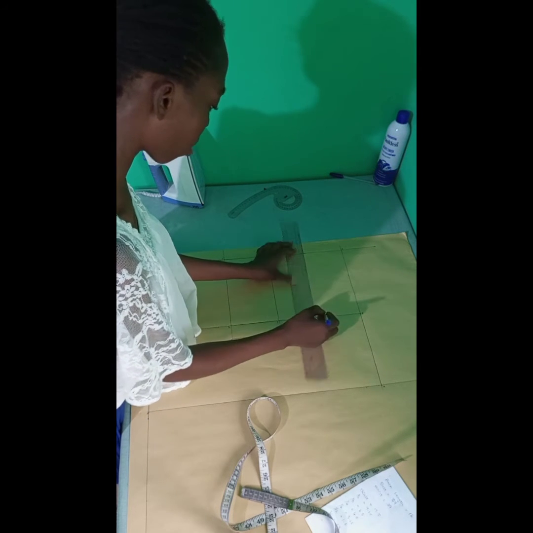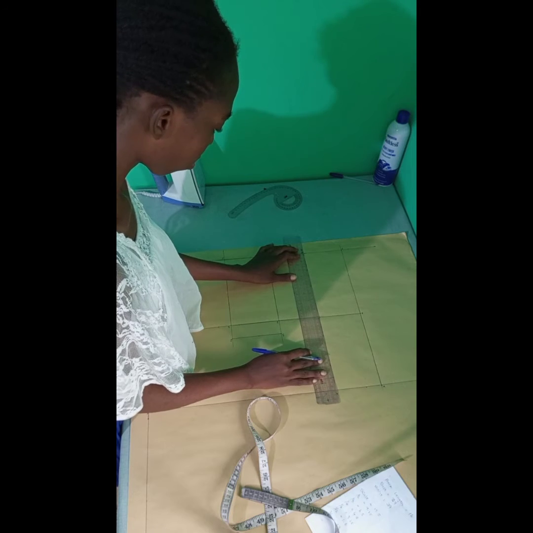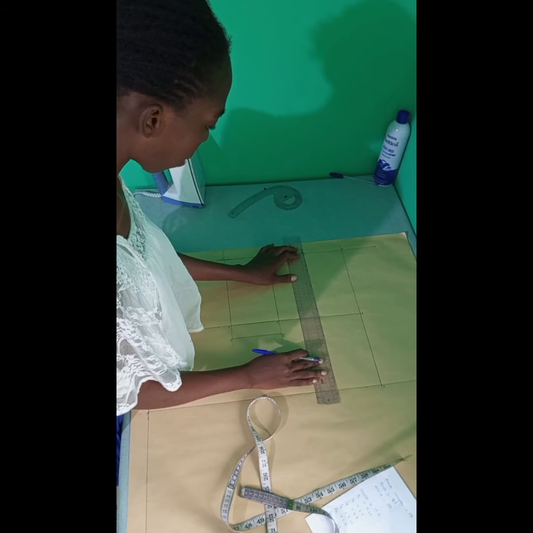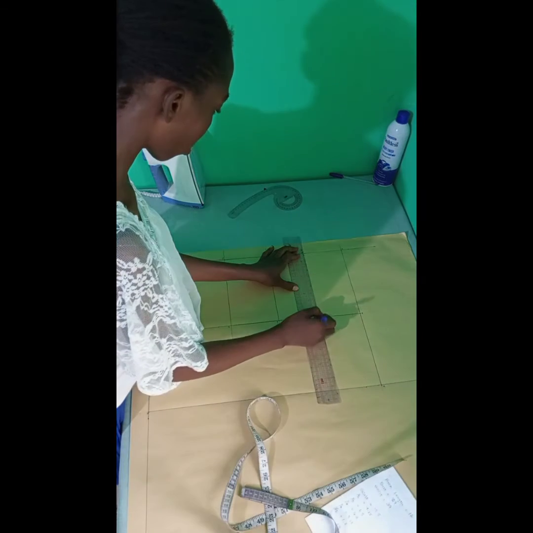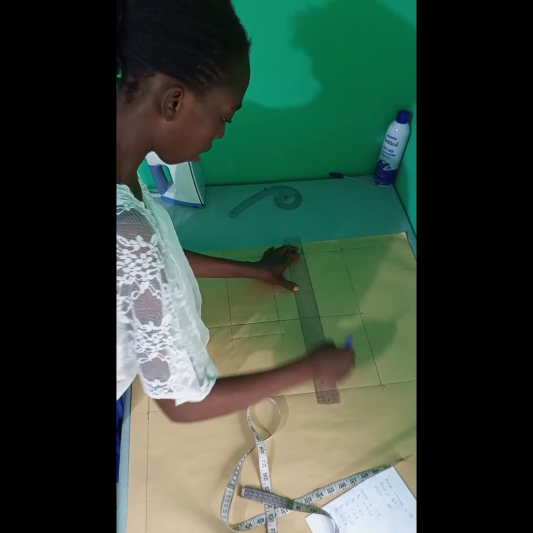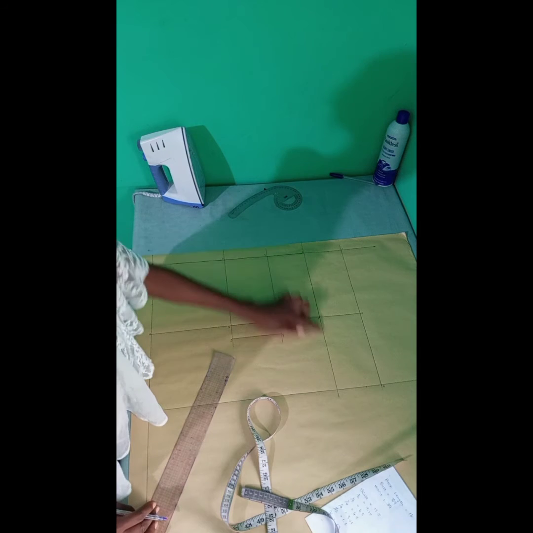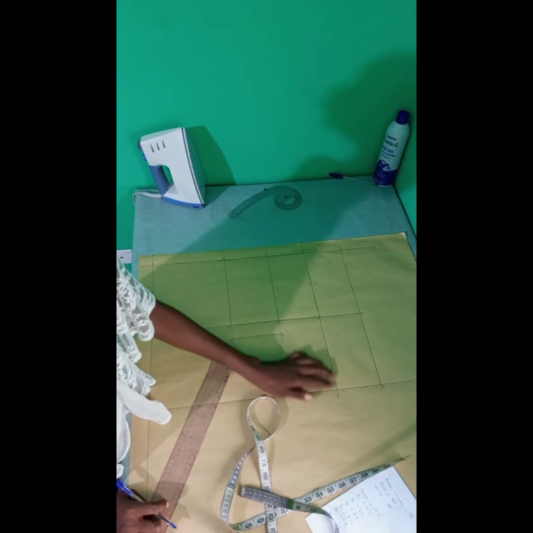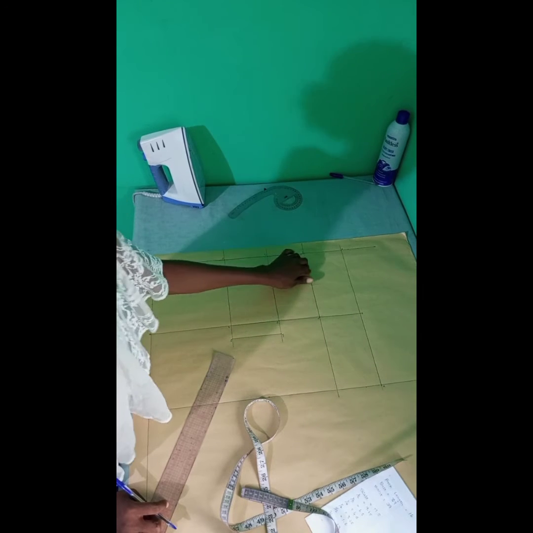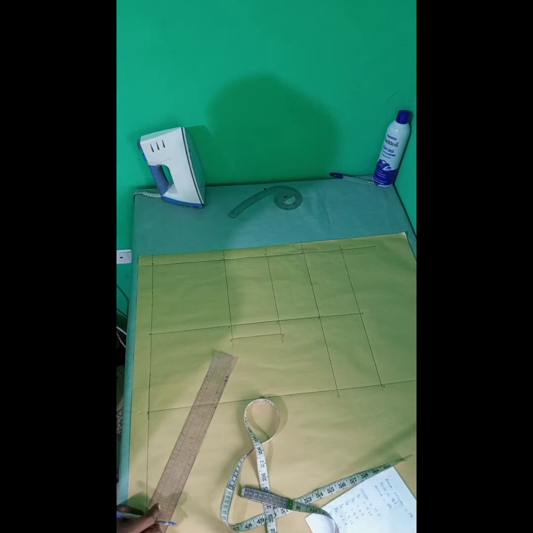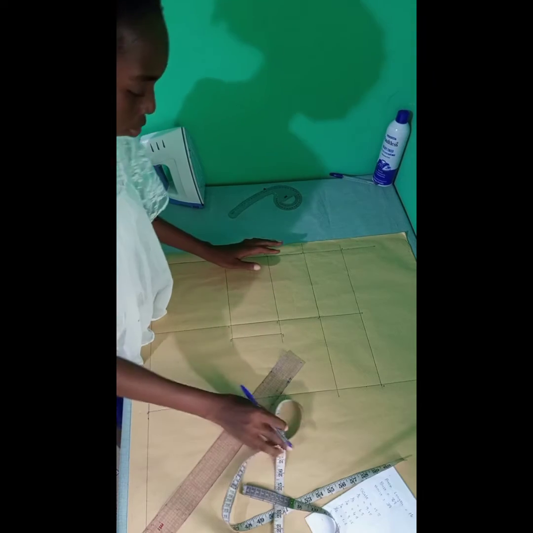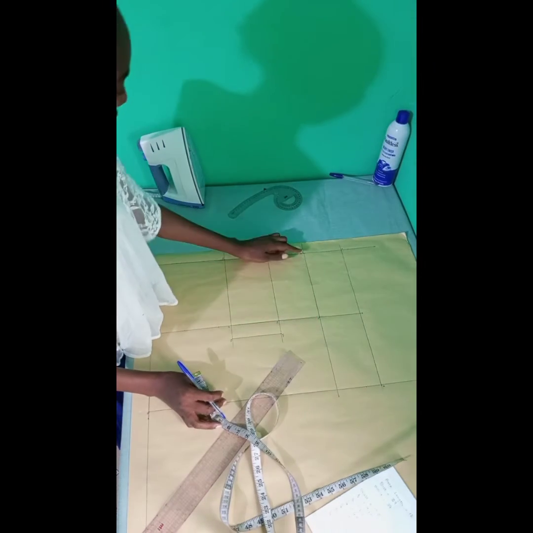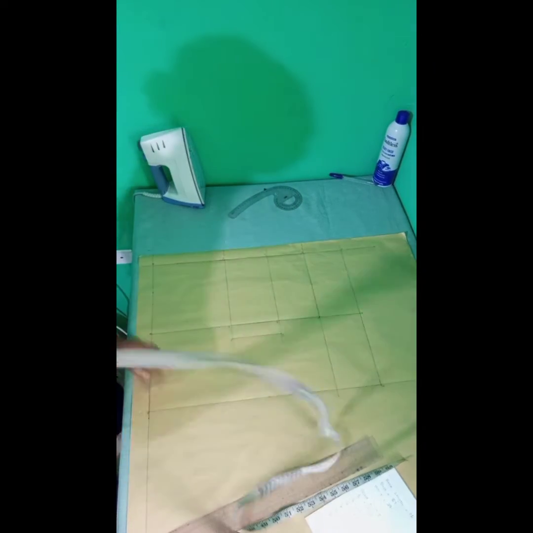So we are going to join these 2 points. We are going to square it up and down, so we are going to join it upward and downward like this. And this is where our front dart is going to be, our waist dart for the front and shoulder dart also at the front. Now, don't forget these points J1 and J2.